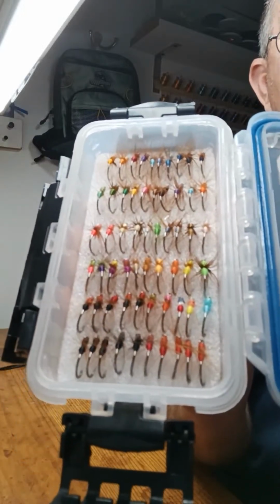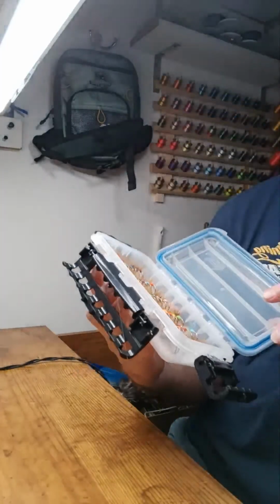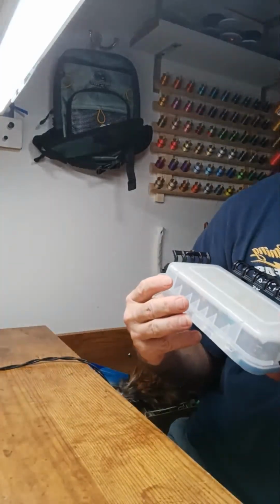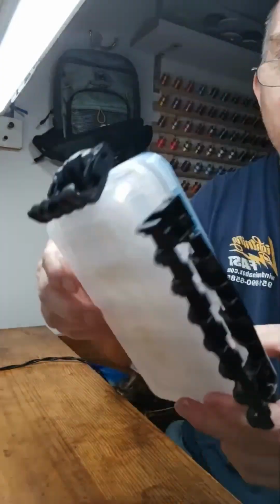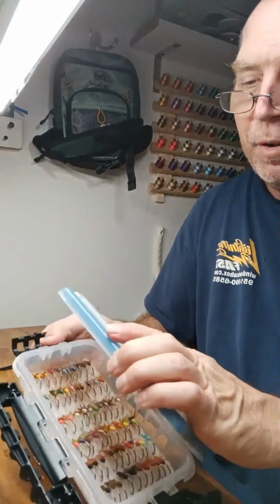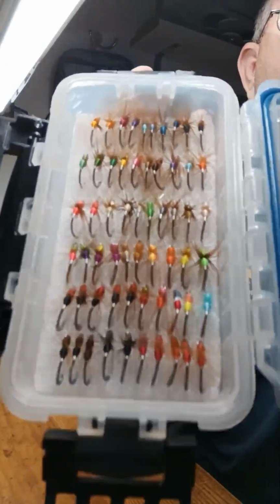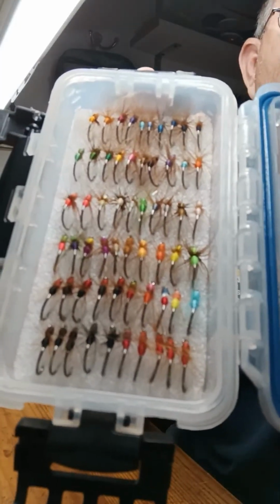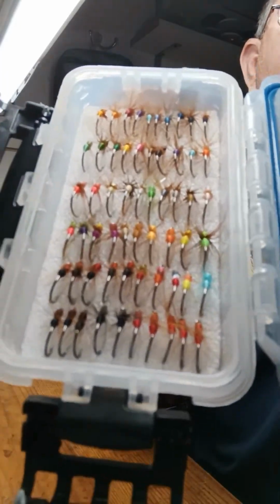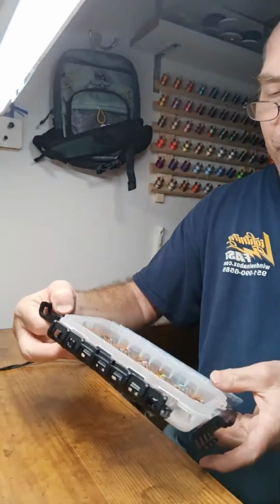60 flies in each box. And there's a total of 6 boxes. There's a little bit of hot glue at the bottom, but it's all still good. No worries, no problems. But there's 60 flies in each box. 6 boxes are done. Very, very nice.